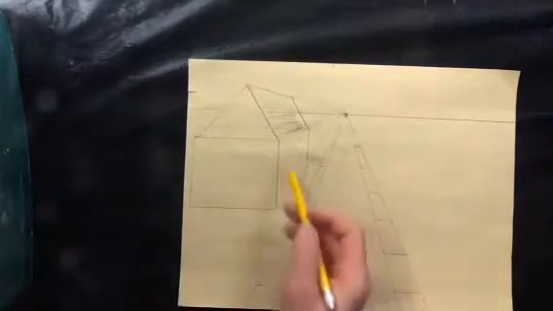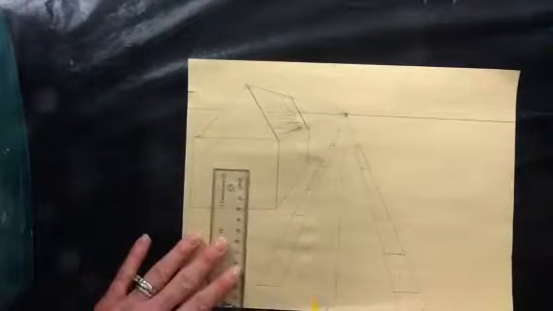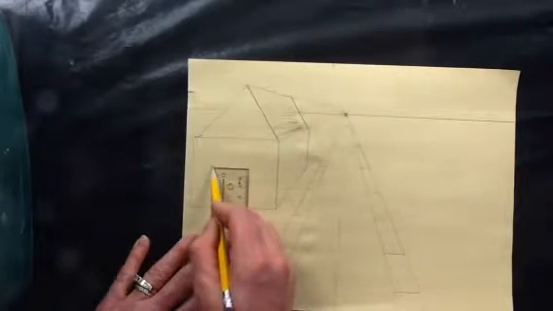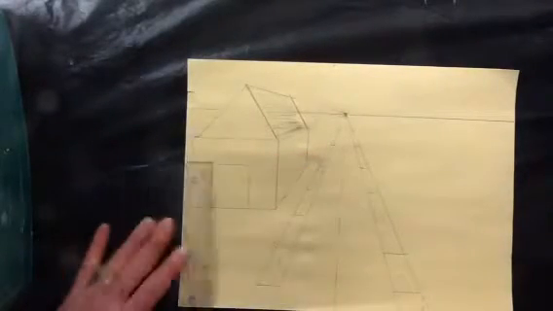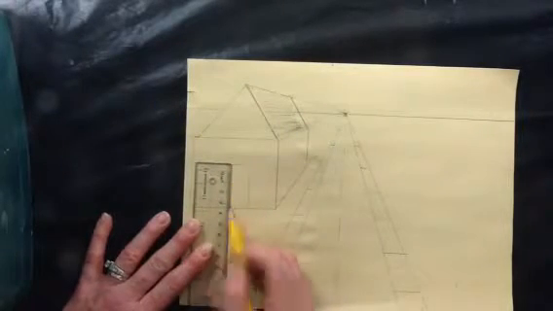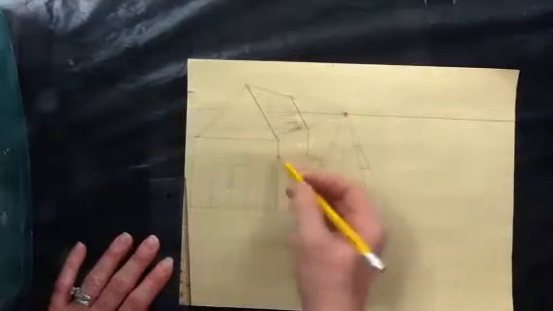Now I have a road, I have sidewalk, I have a house or a building. I need a few details. So I'm going to add some details to this front part of the house. So my details could just be a door. I just traced my ruler. I'll make it a fancy door. I'll put a line down the middle. Maybe it has 2 doorknobs. I could add windows here.